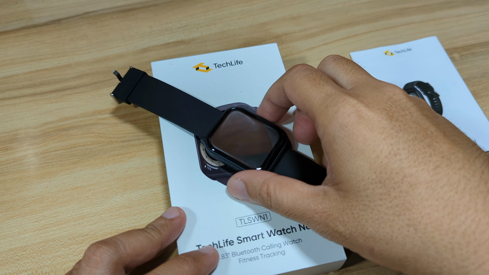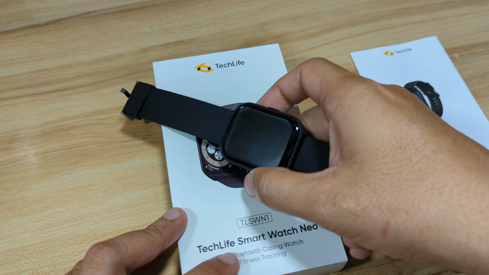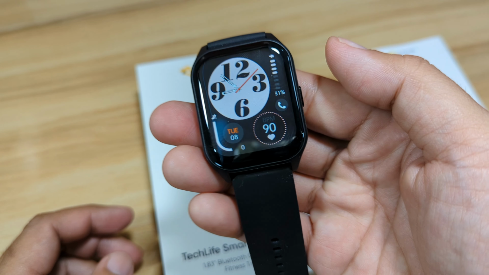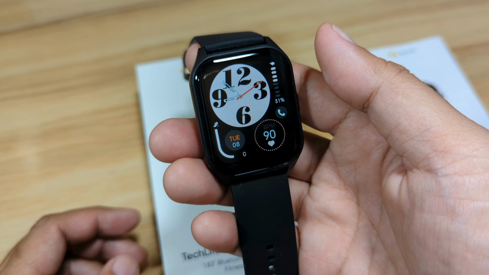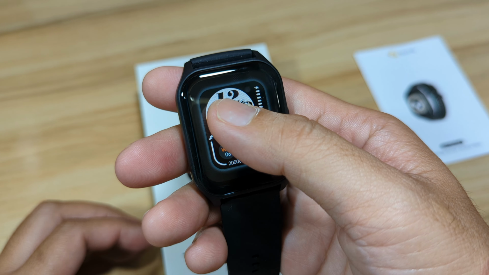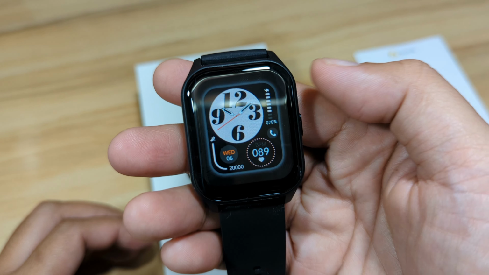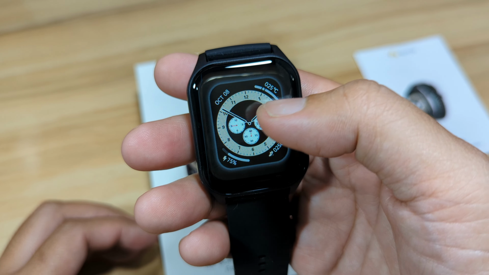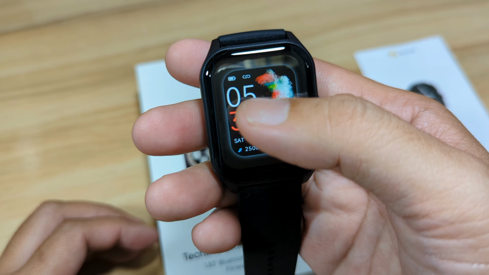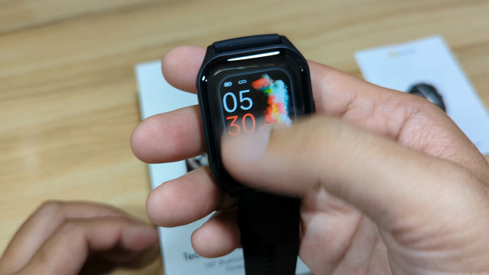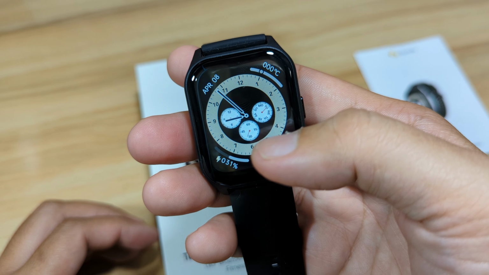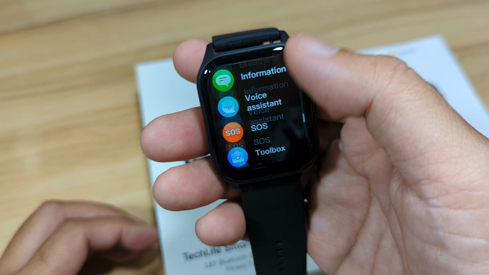Alright, so let's begin and explore the world of watch faces or dials for our TechLife Smartwatch Neo. This smartwatch is already preloaded with several watch faces. If I'm not mistaken, there are 3 watch faces preloaded. So let's count. We have 1, 2, 3. As you can see, we have at least 3 watch faces. I guess this will be the custom watch face. Okay, select. Other settings for our screen display are, let's check.